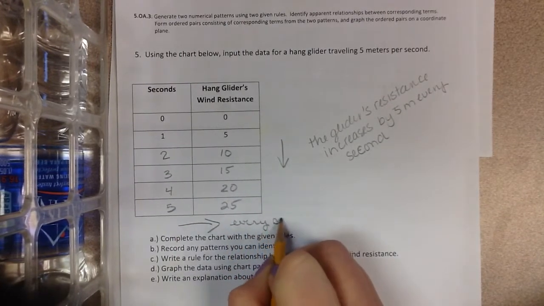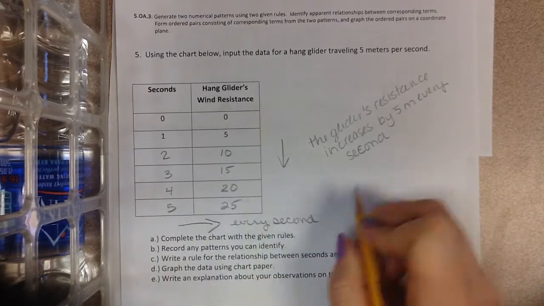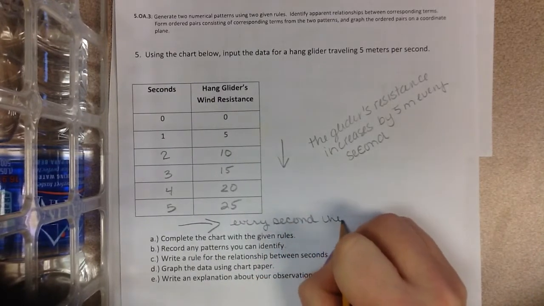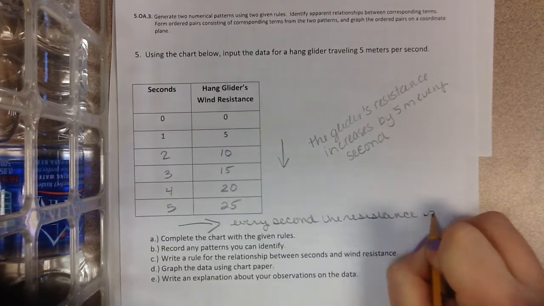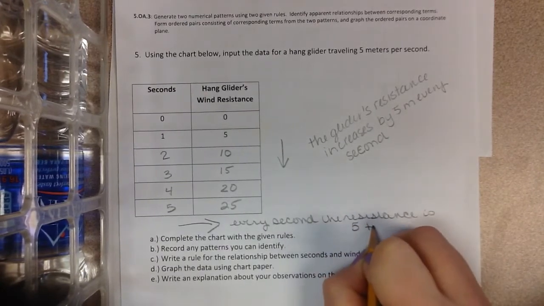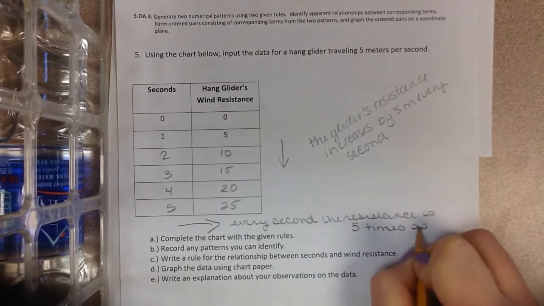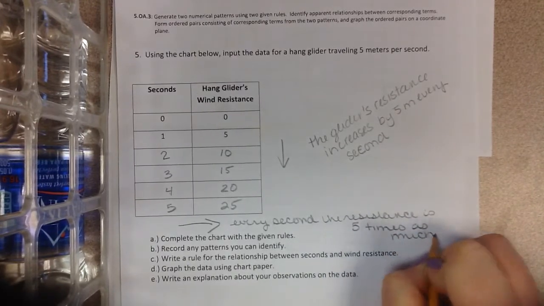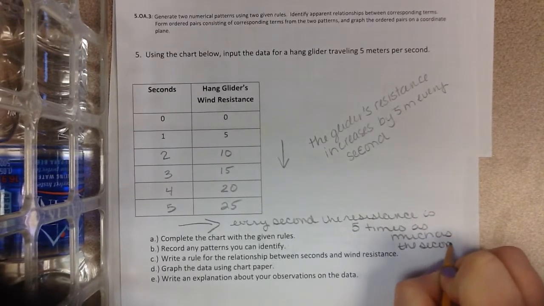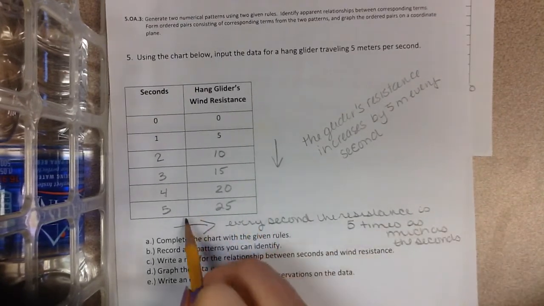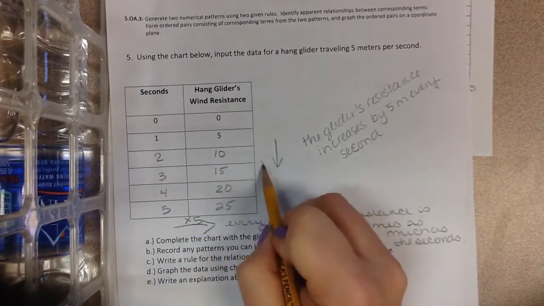Every second, the resistance is 5 times as much as the second. So this is times 5, this is plus 5.